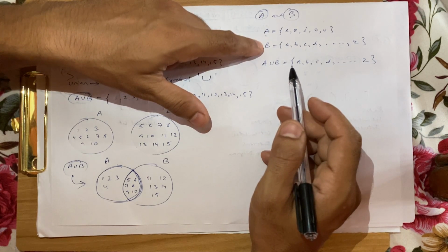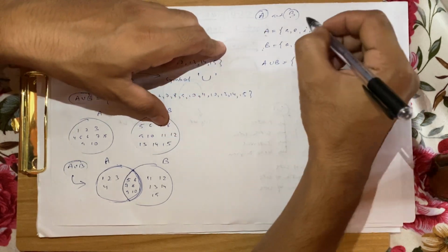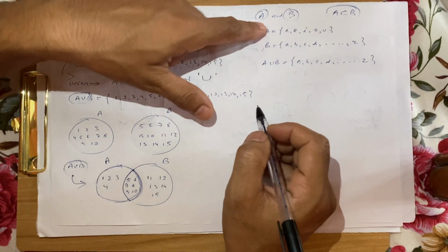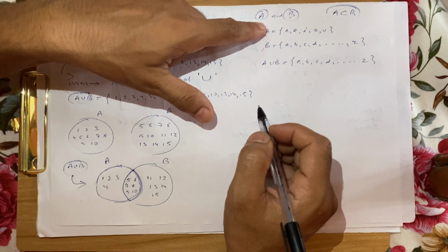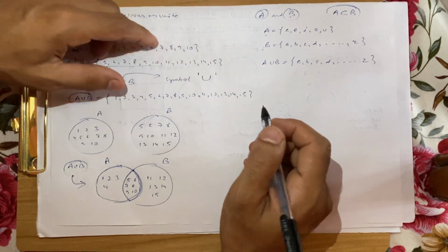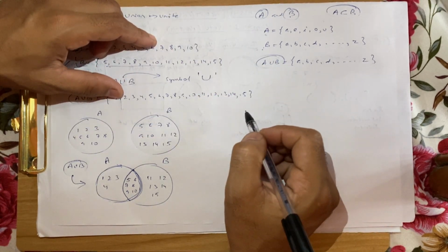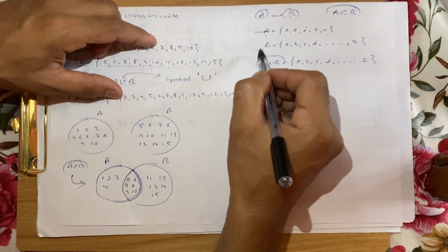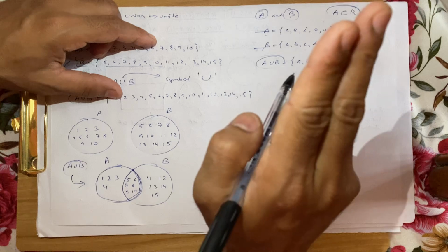In other words, we can say that A is a proper subset of B, right? A is a proper subset of B. I can say this because all the elements that are present in set A are also present in set B. So now, if you try to obtain the Venn diagram for A union B, let's first draw the individual Venn diagrams for set A and then for set B, and then combine both the circles.